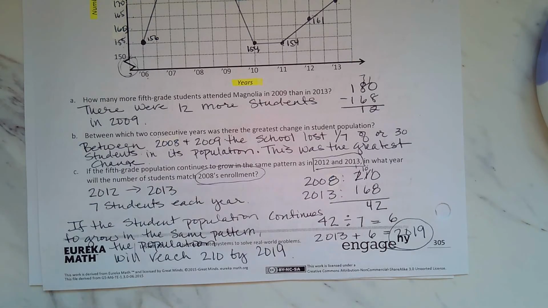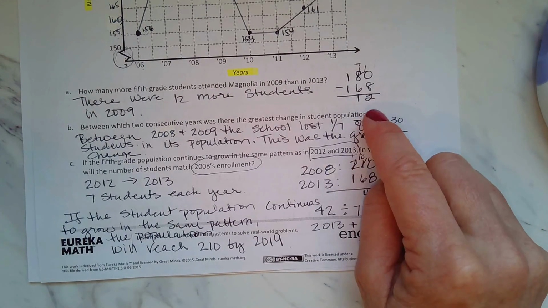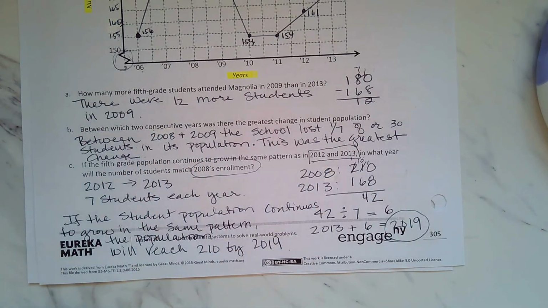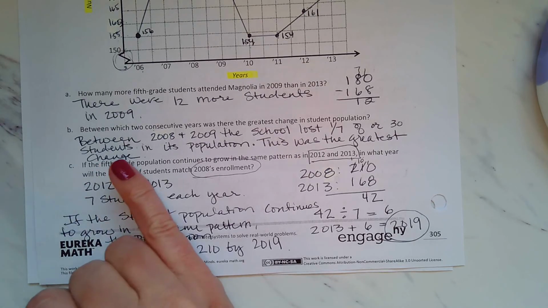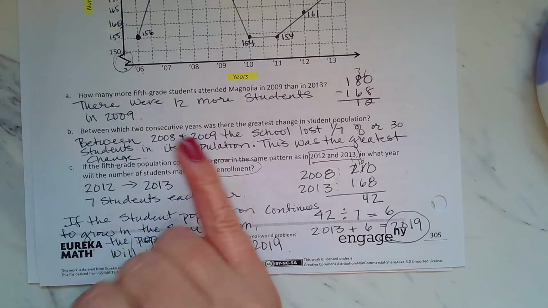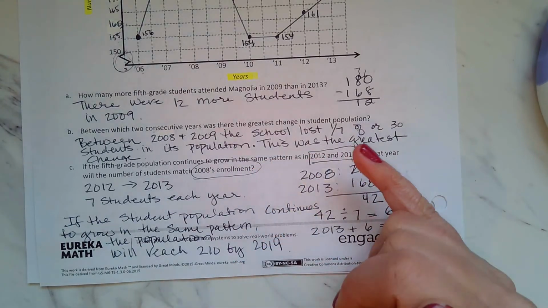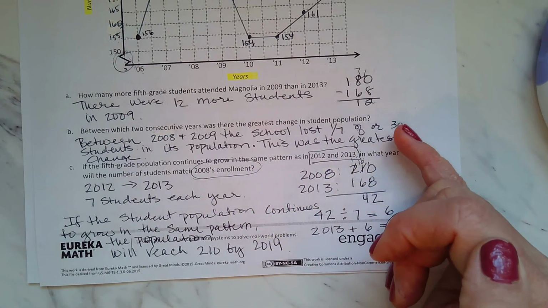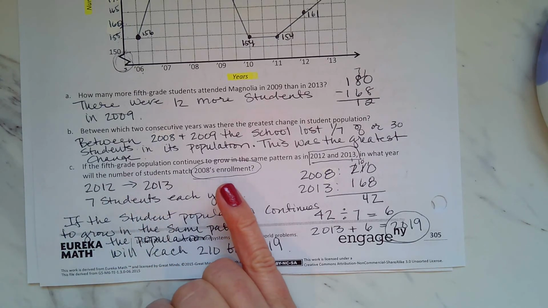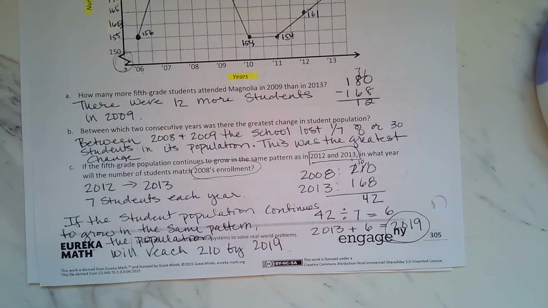All right, so let's check your work. How many more 5th grade students attended Magnolia in 2009 than in 2013? It's a subtraction problem. There were 12 more students in 2009. Between which two consecutive years was the greatest change in student population? Well, between 2008 and 2009, it decreased. The school lost 1/7, or 30 students, in its population. This was the greatest change.